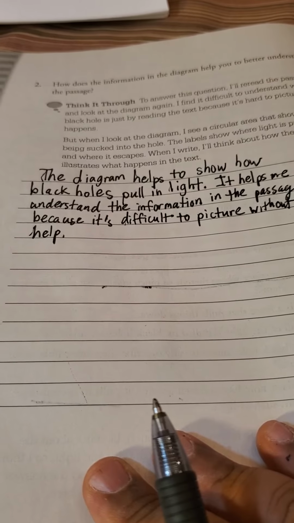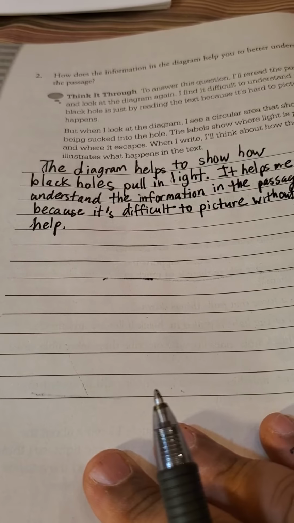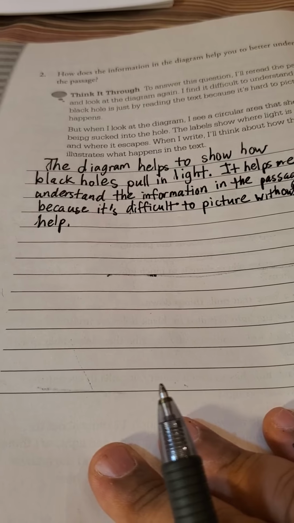The labels. Seeing the labels about the event horizon is also new information that helps me.